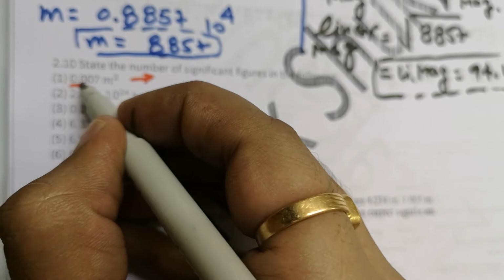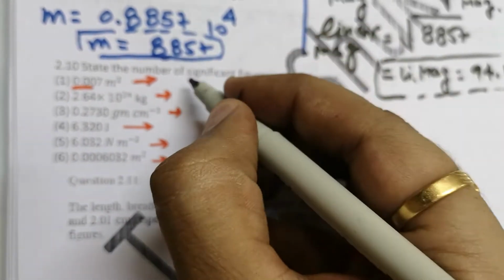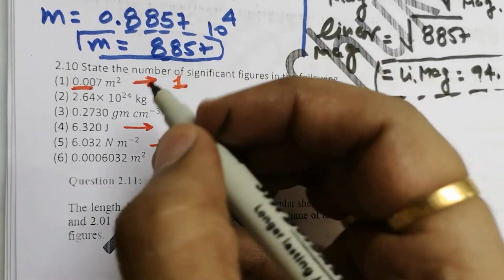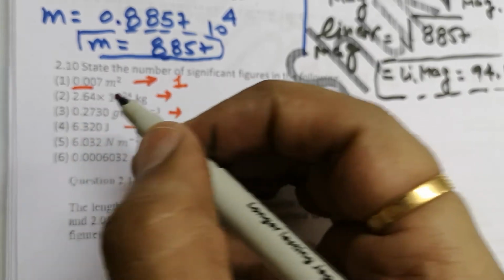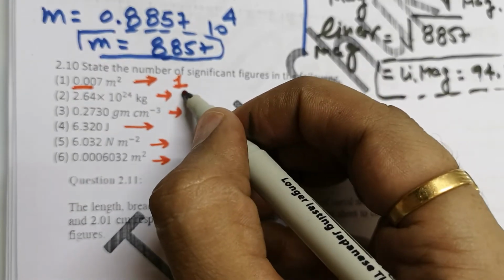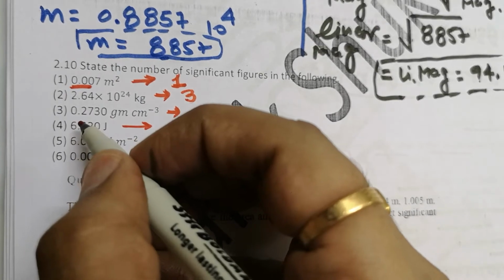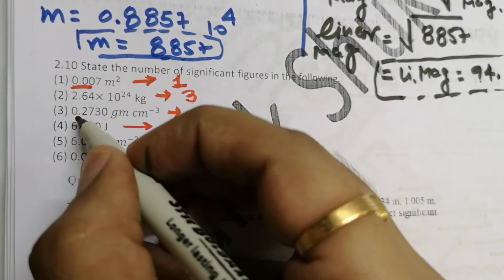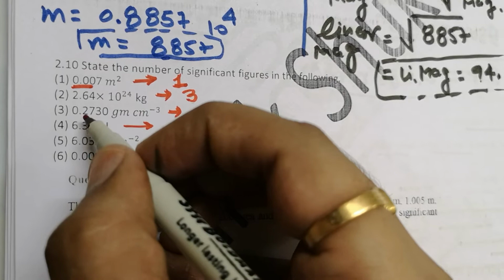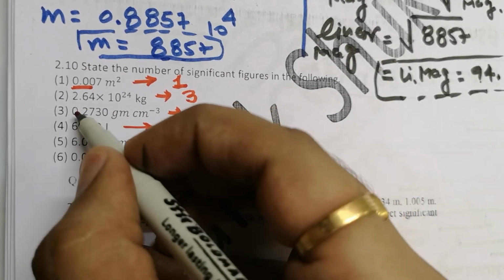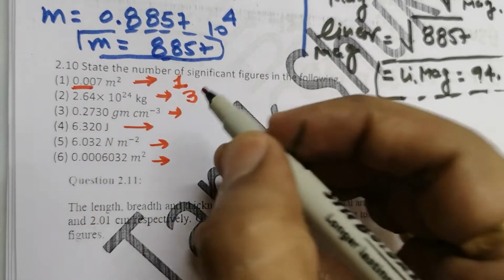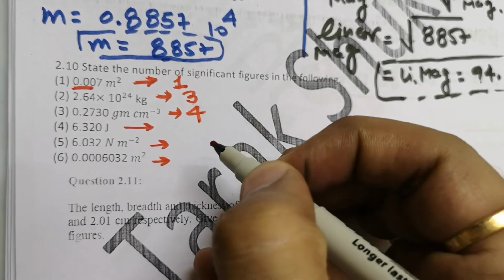As per our rule, previous zeros are not considered and there is only one significant digit. 10 to the power is not considered. All the non-zero digits are significant digits, that is why 3. If our number is less than 1 and the last 0 is there, or there is a decimal point, we will not consider the previous 0, we will consider the last 0. So we will have 4 significant digits.